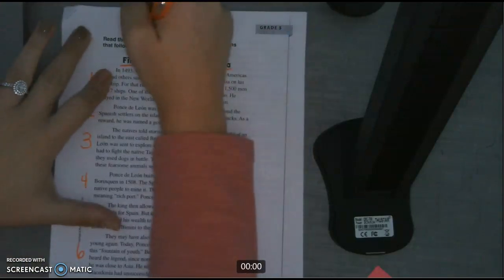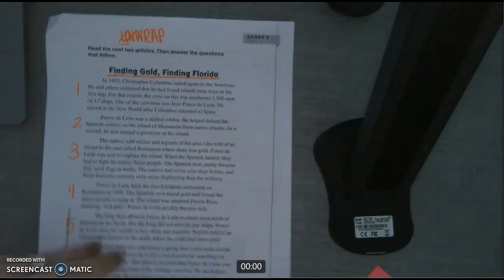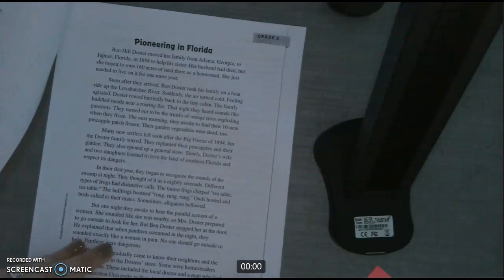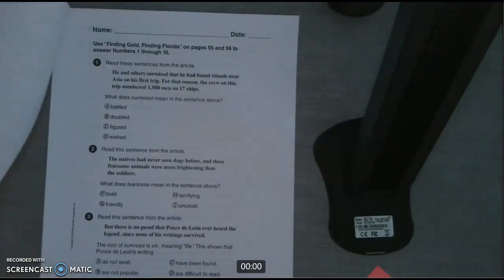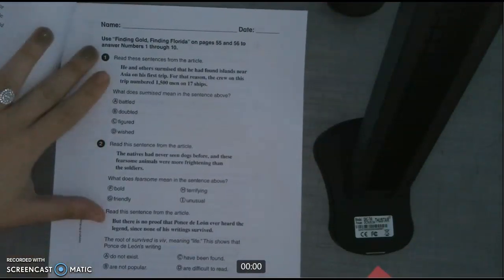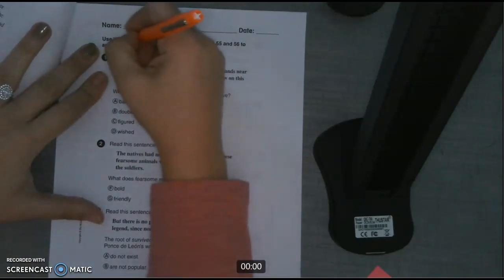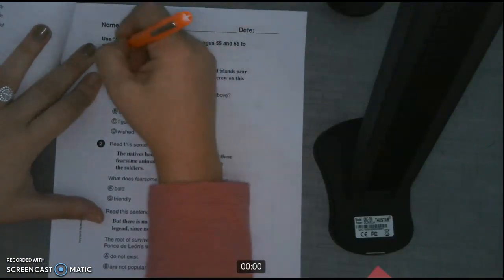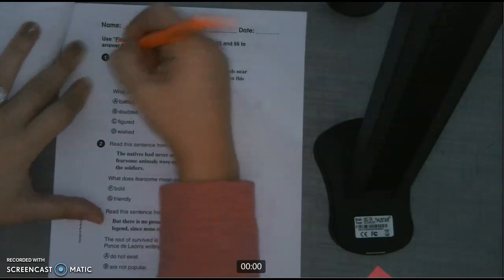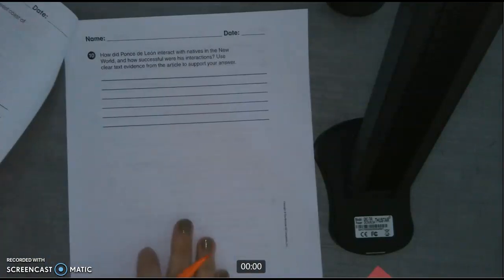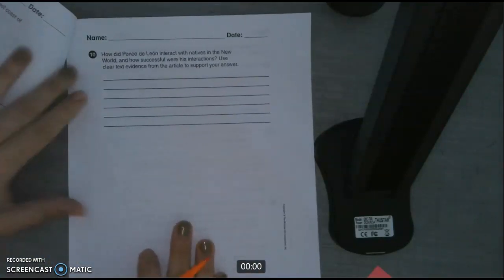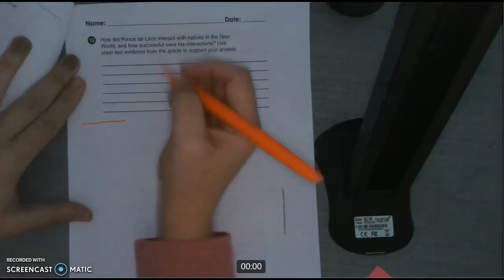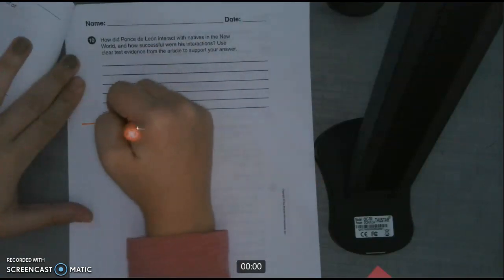So I numbered the paragraphs. Now I'm going to walk through the questions. I don't see any questions. I guess I gotta look. Oh, here's some questions. Okay. Finding Gold, Finding Florida. I'm going to answer numbers 1 through 10. So 1, 2, 3, 4, 5. Okay, so all of these are with the first text.